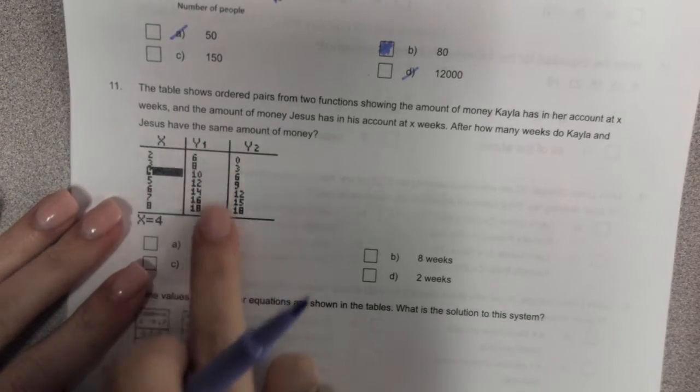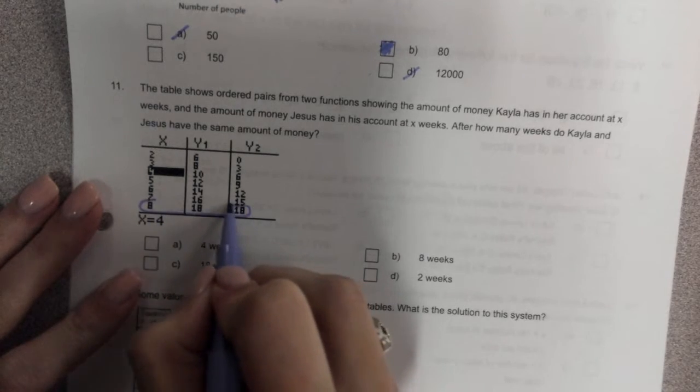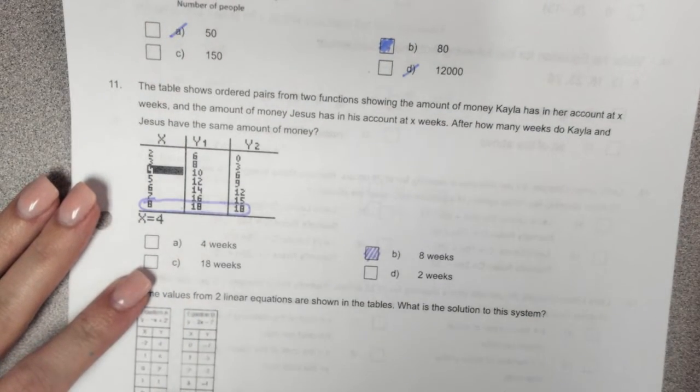All right, the table shows ordered pairs from 2 functions showing the amount of money Kayla has in her account at x weeks and the amount of money Jesus has in his account at x weeks. After how many weeks do Kayla and Jesus have the same amount of money? So where are these the same? Right here after 8 weeks. And at 8 weeks, they both have $18.